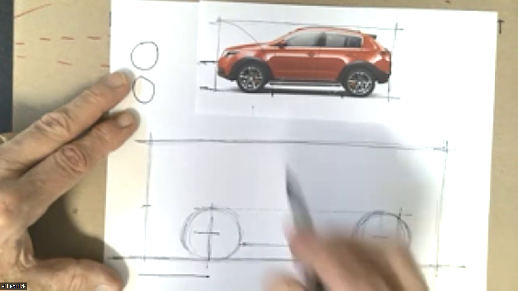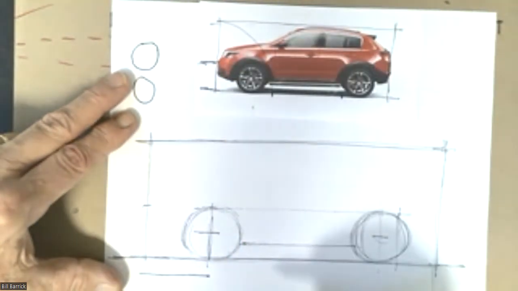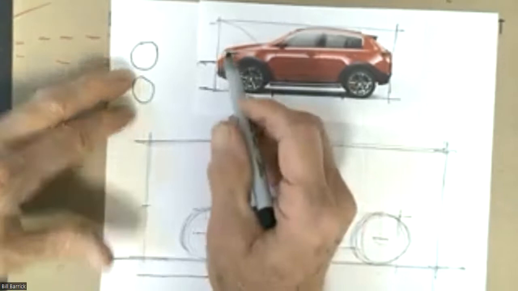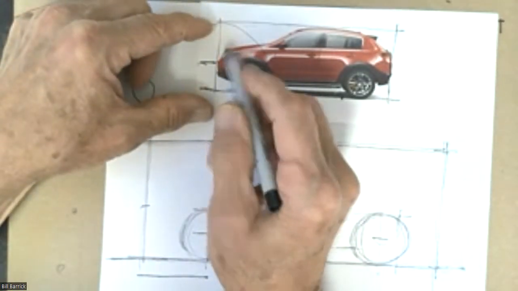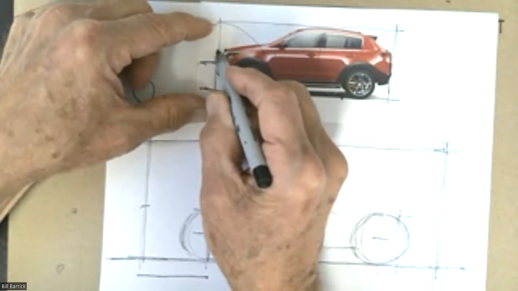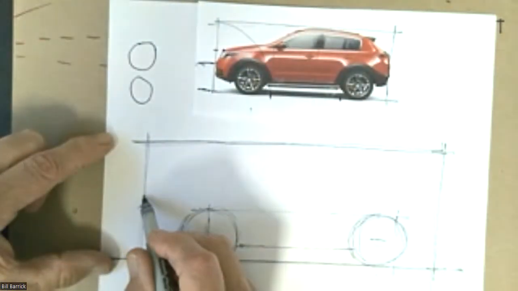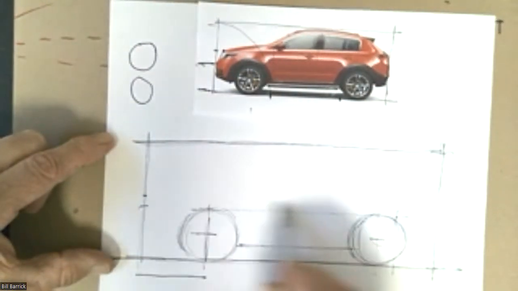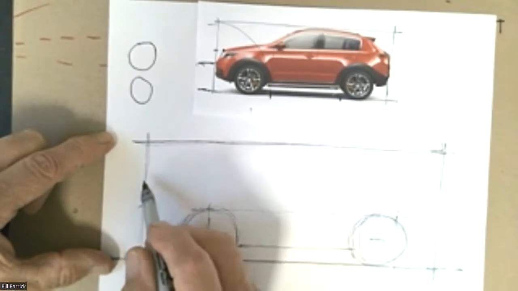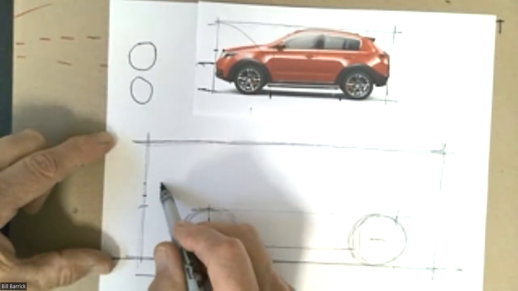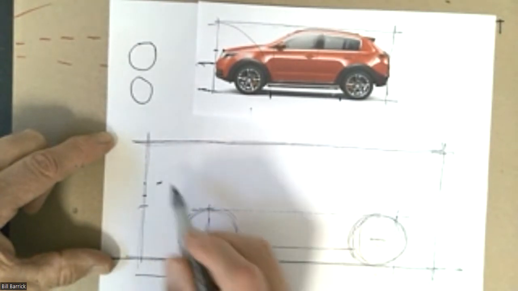Let's move up to the very top of the car. Okay, so let's locate this point right here on the hood. That's above center. Here's my center line of the vehicle. So it's right about here. So that's about where the hood begins, right about there.